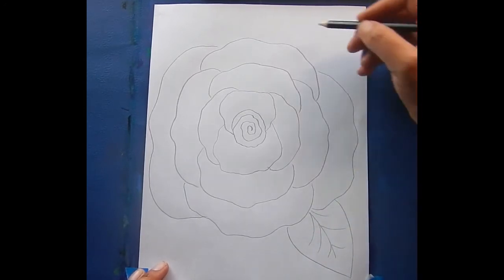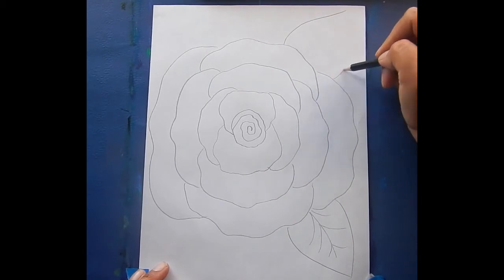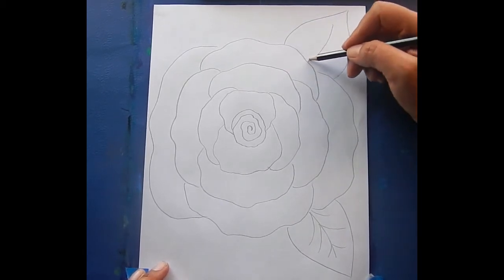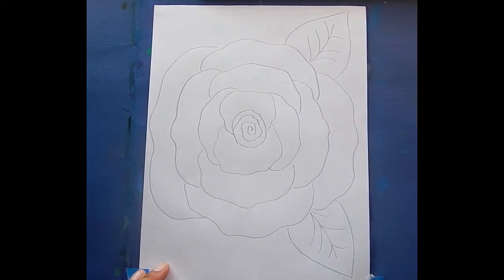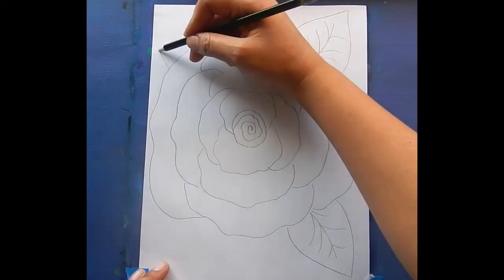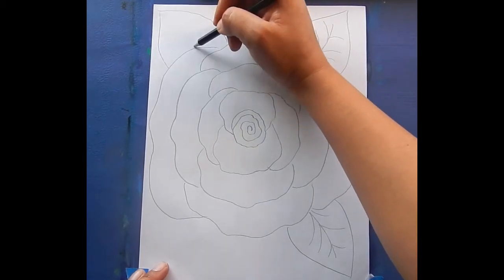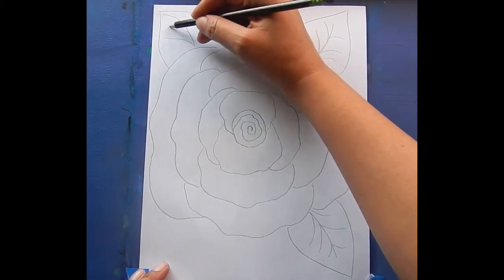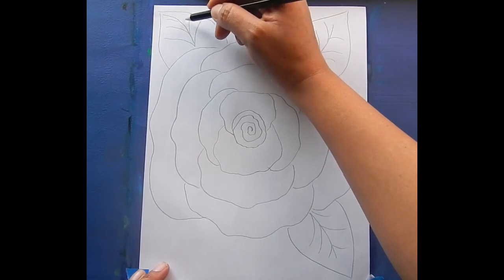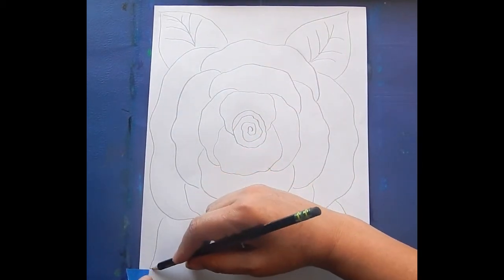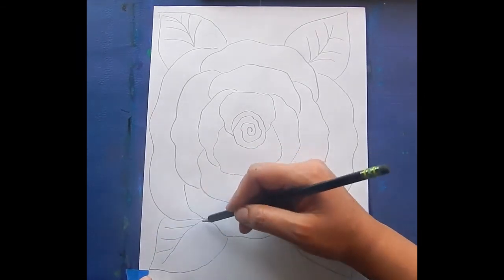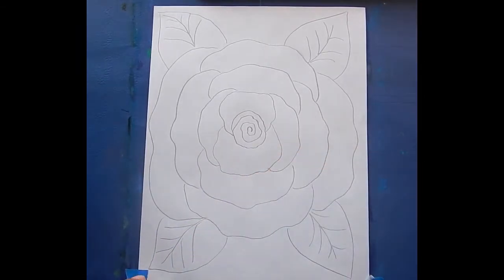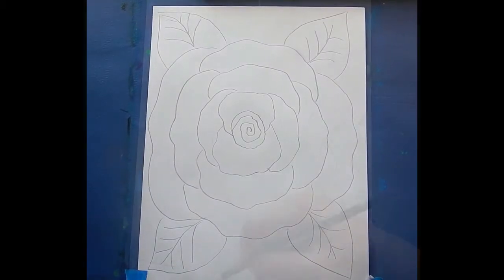Just depends on you and however many leaves you want to add. I'm gonna have maybe about 4 on mine. You can just have 2. If you want all 4, you can put 1 on each corner. And there you go. You have another good flower to work with.